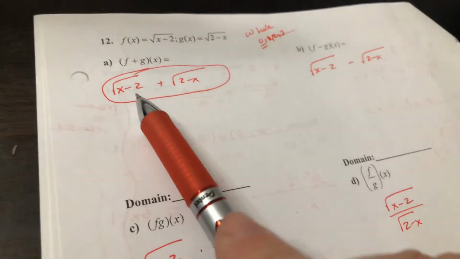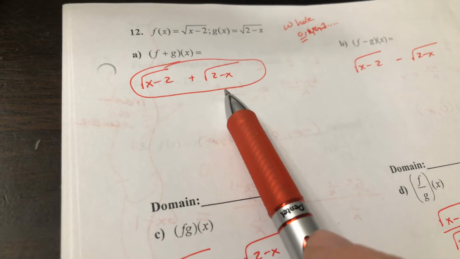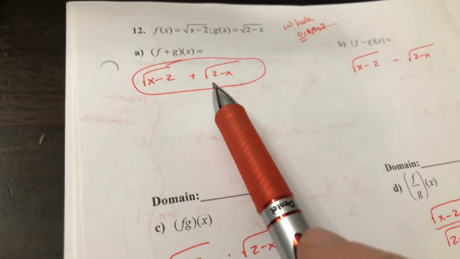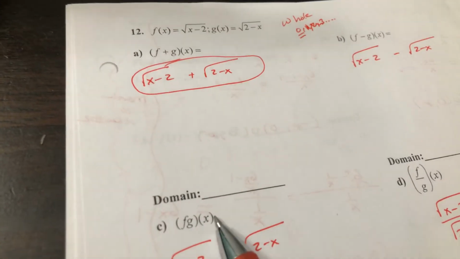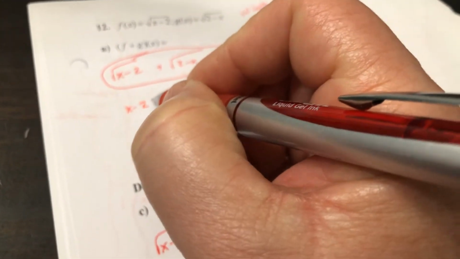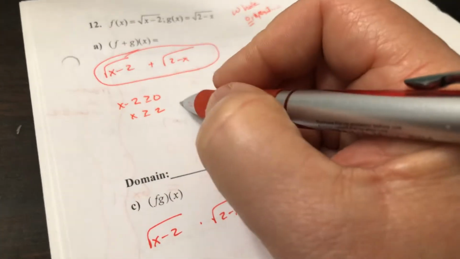So to add them is the square root of x minus 2 plus the square root of 2 minus x. Can't do anything with that. So that's the answer to adding them. But the domain, so x minus 2 has to be greater than or equal to 0. So x has got to be greater than or equal to 2.